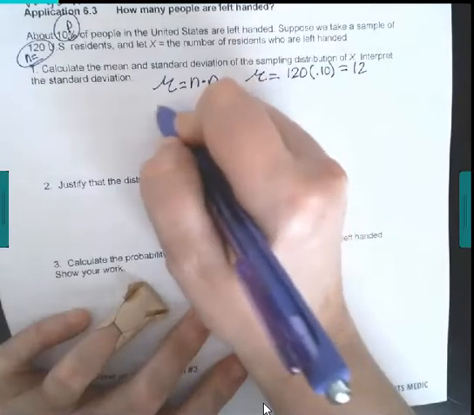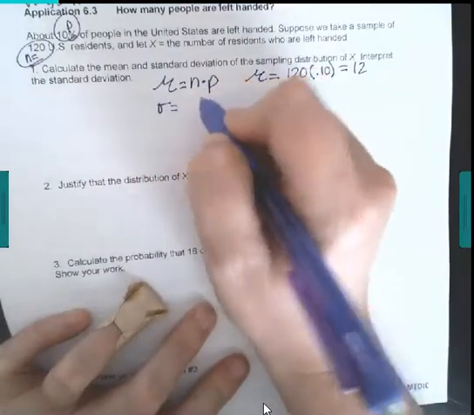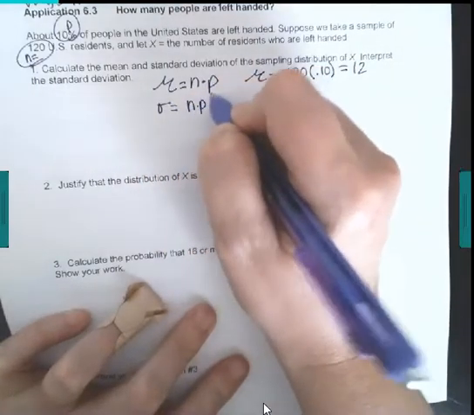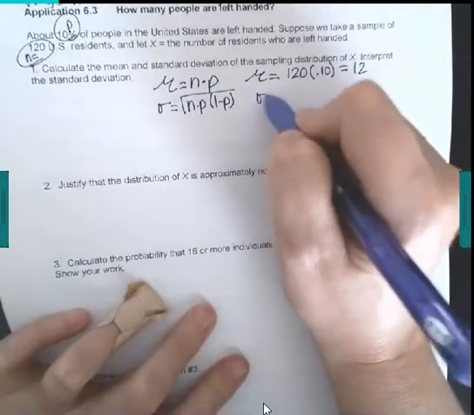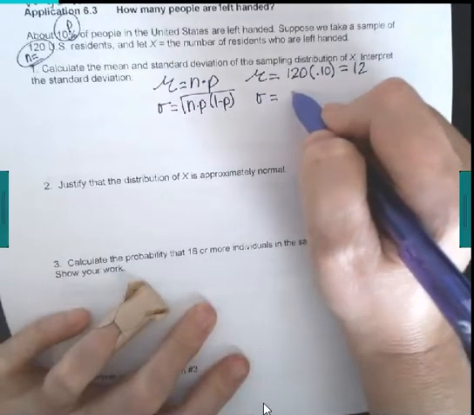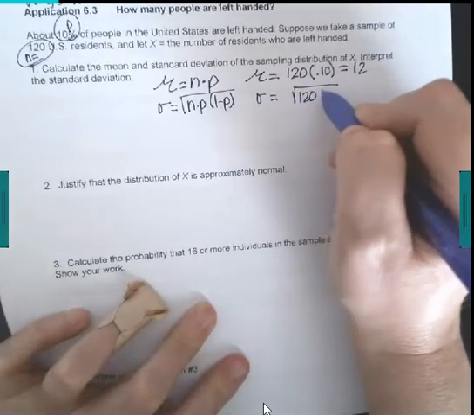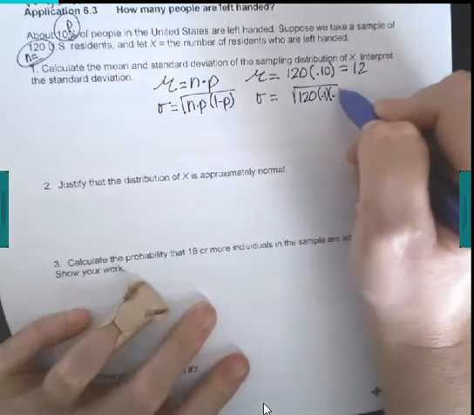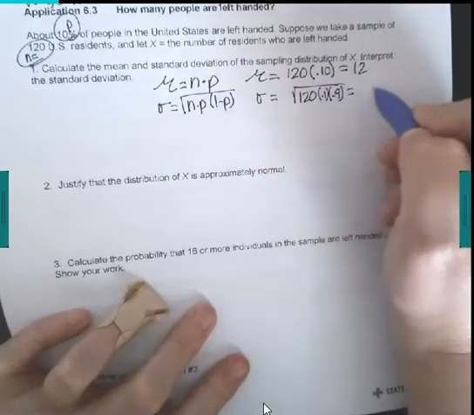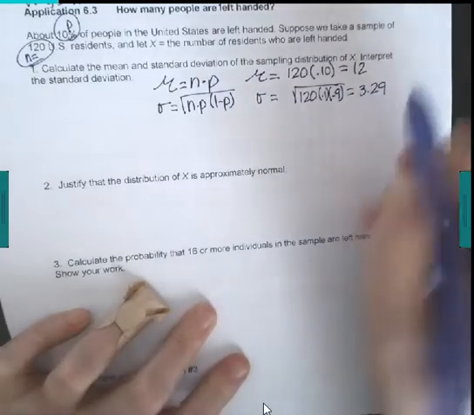To find your standard deviation, that's where you take n times p times 1 minus p and take the square root. So my standard deviation in this case is going to be the square root of 120 times 0.1 times 0.9, which is going to give you 3.29.